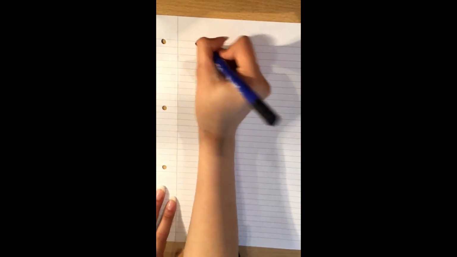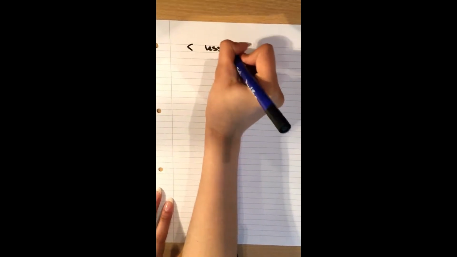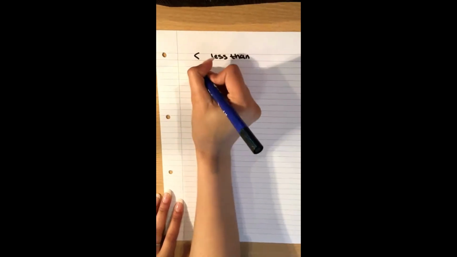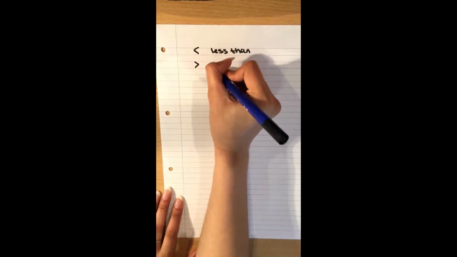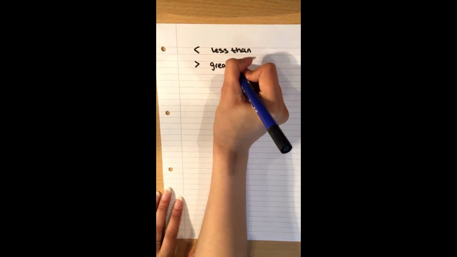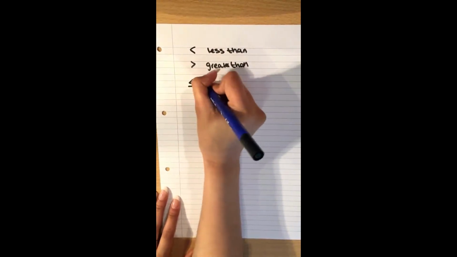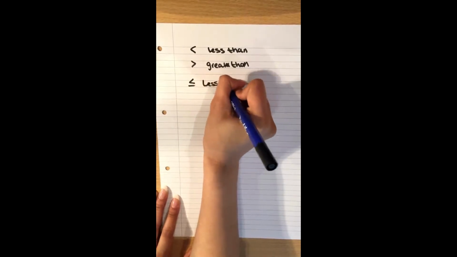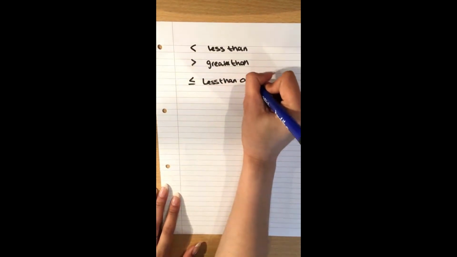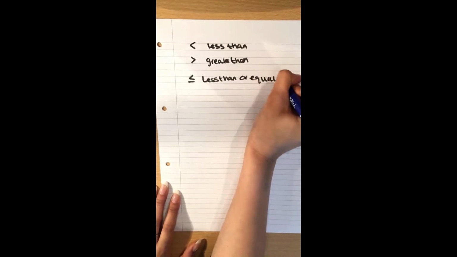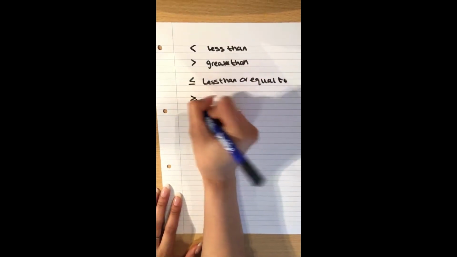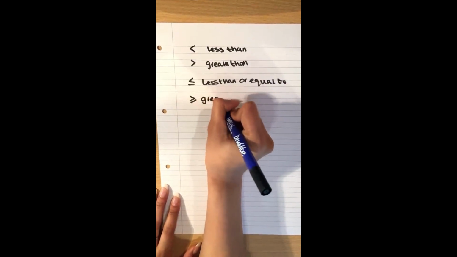Today we're going to be learning about inequalities. Inequalities are statements that involve at least one of the following symbols: less than, greater than, less than or equal to, greater than or equal to.